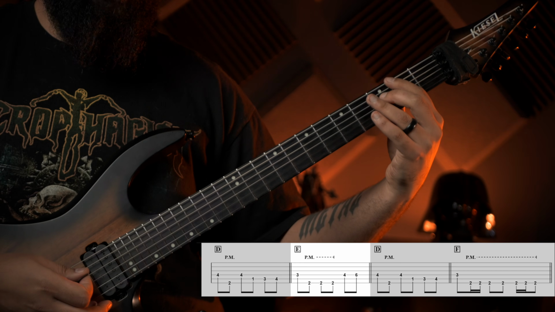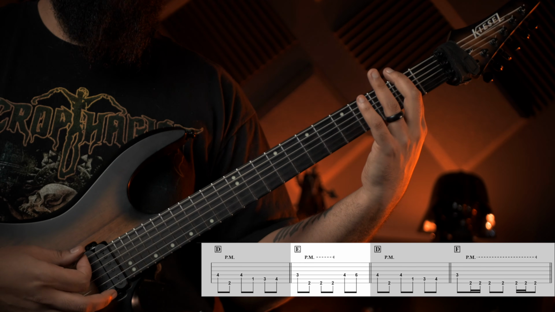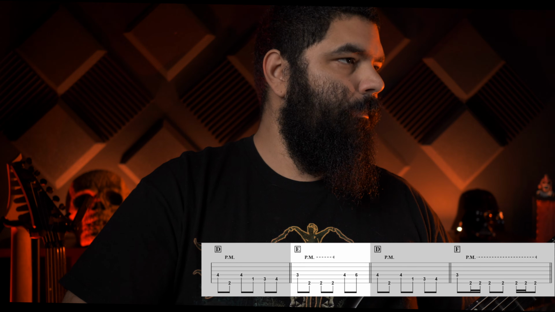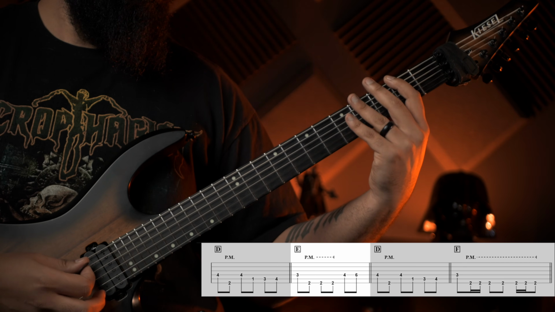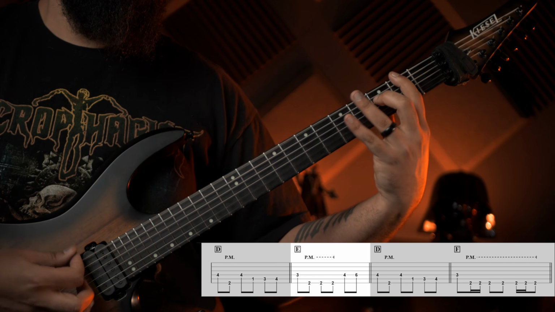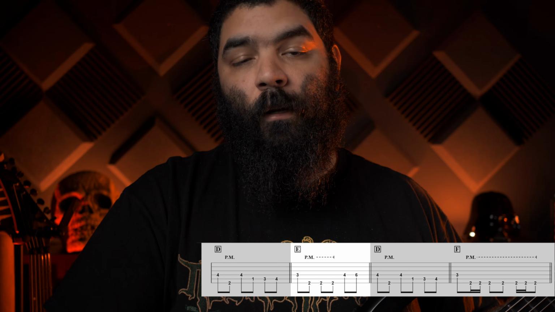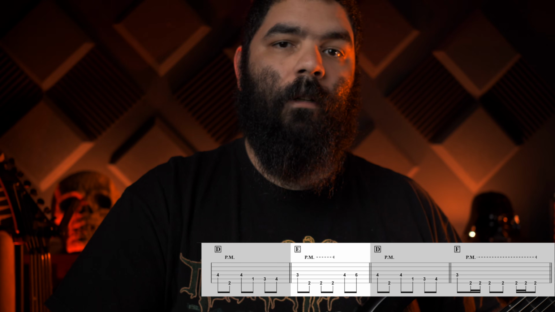And that little run is going to lead us into measure E, which is 3. And then we're going to palm mute the 2 a few times, 3 times. And then we're going to hit 4 and 6. And I like to use my middle finger and pinky finger to hit those notes.